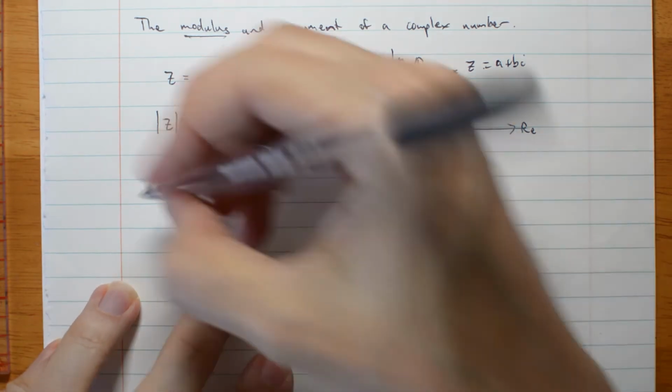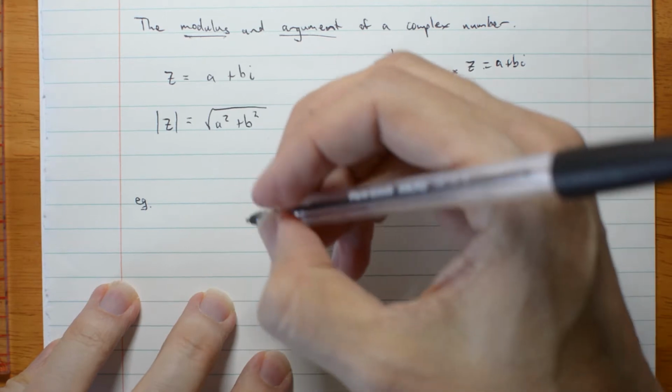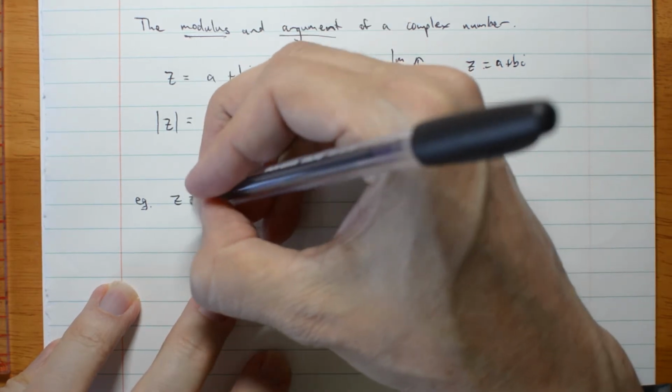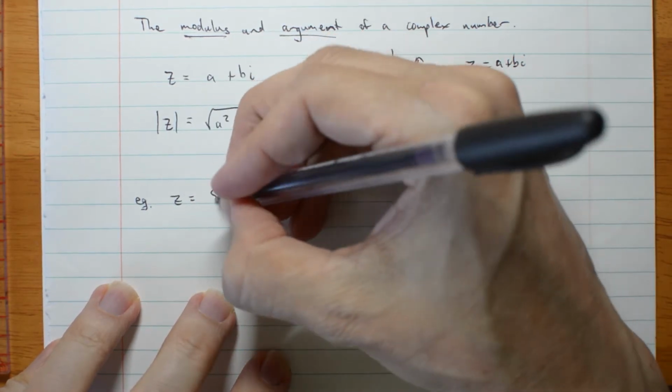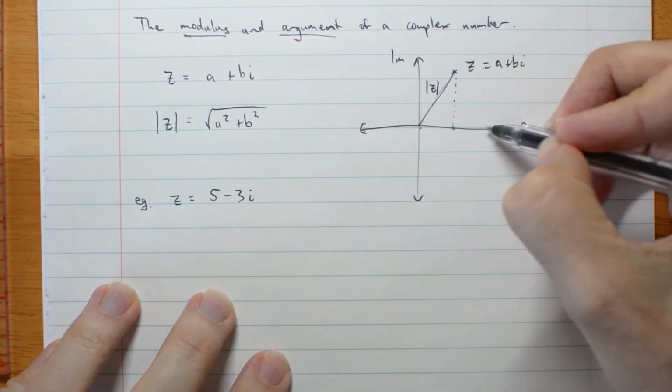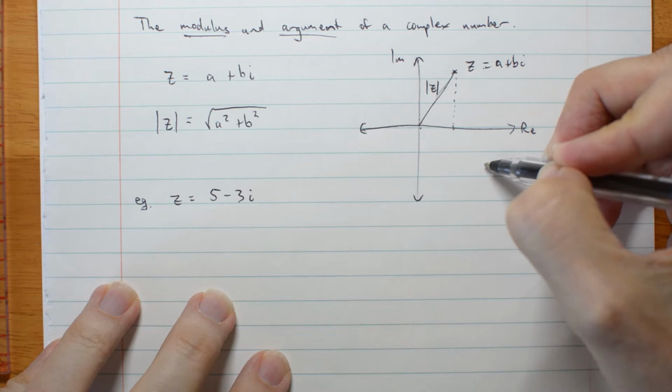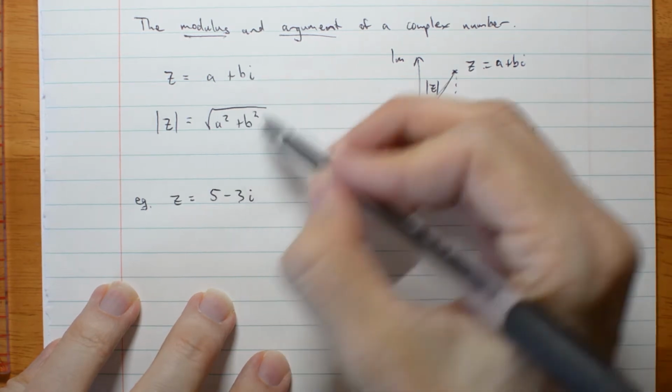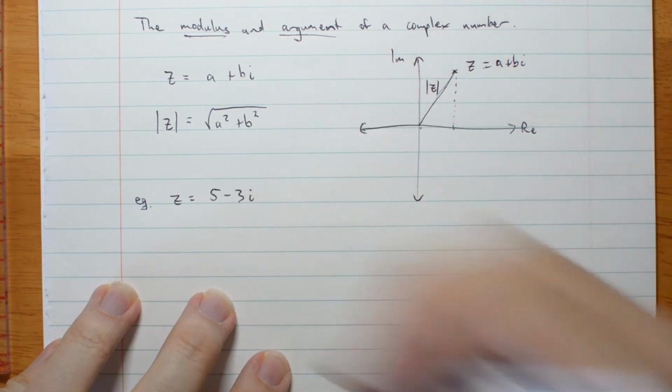For example, suppose my z was 5 minus 3i. It's over here somewhere. That's okay. I don't care which quadrant it's in. I'm just going to use the same thing, Pythagoras' formula.